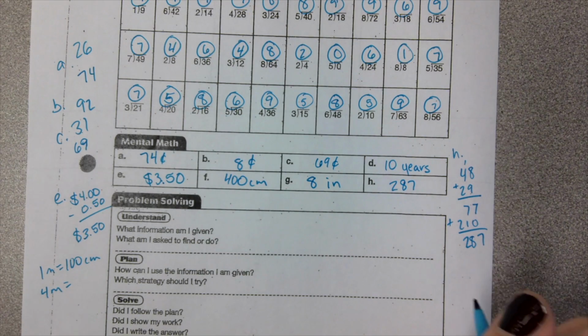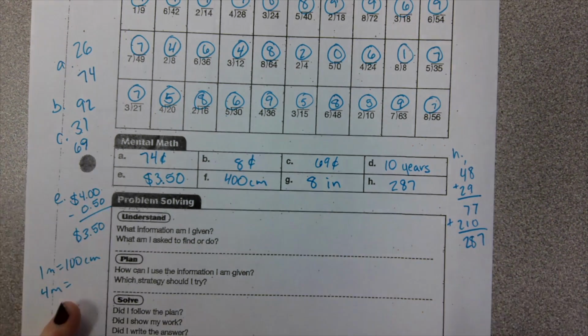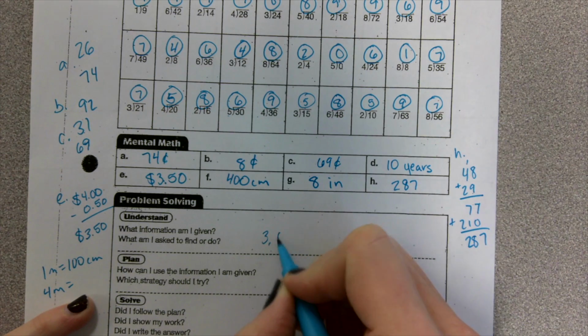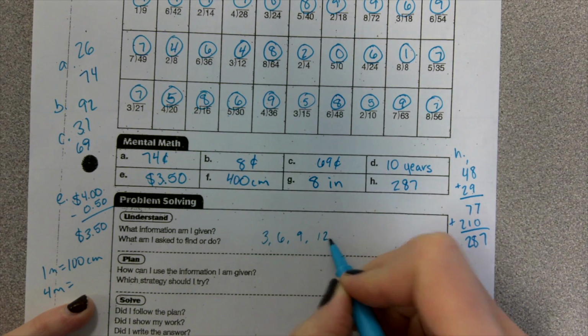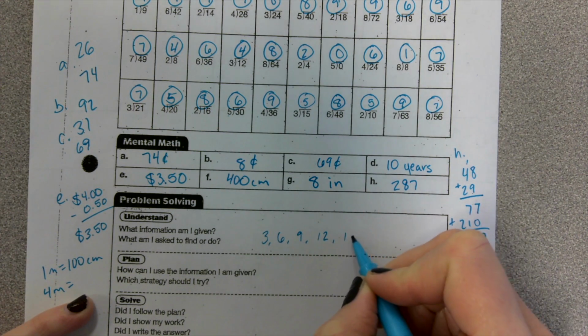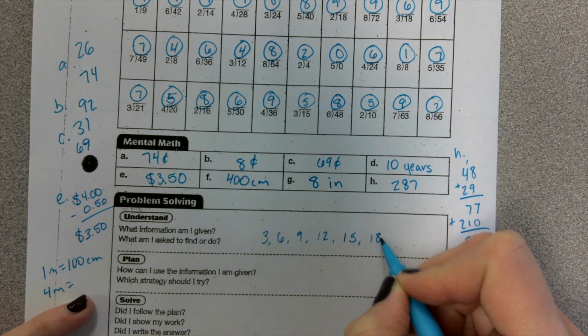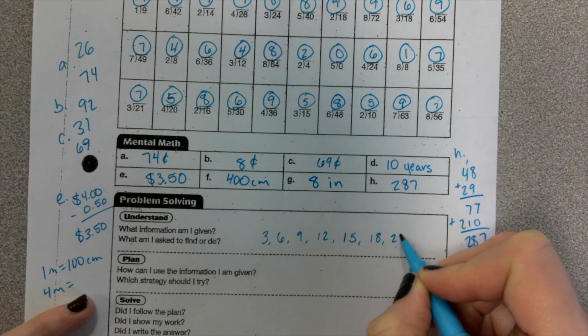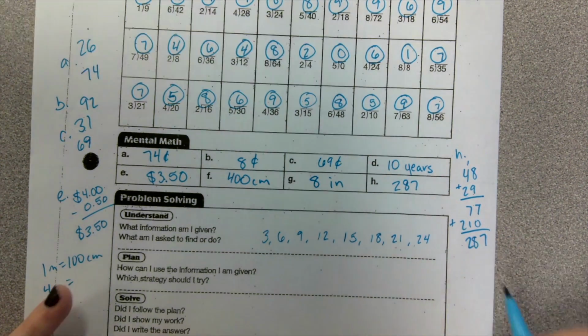Problem of the day says, Majid was thinking of a 2-digit number. He gave this clue. You say the number when you count by 3s from 3, 4s from 4, and 5s from 5. What was Majid's number? Let's count by 3. 3, 6, 9, 12, 15, 18, 21, 24.